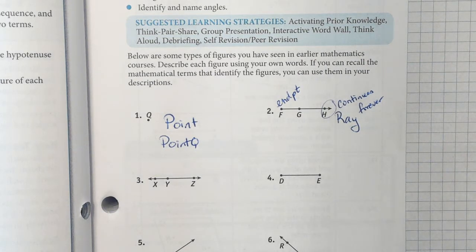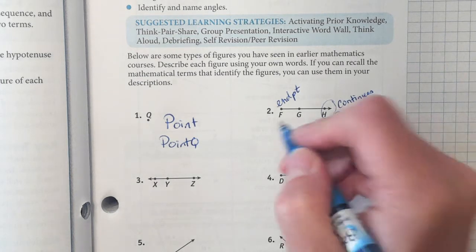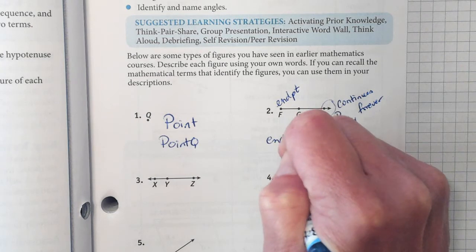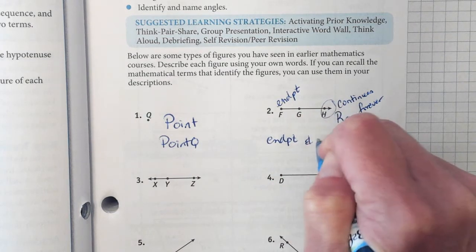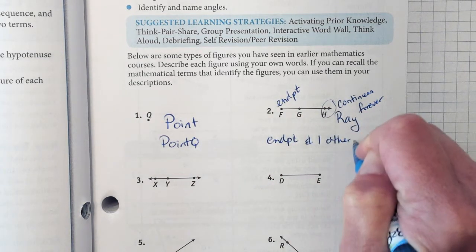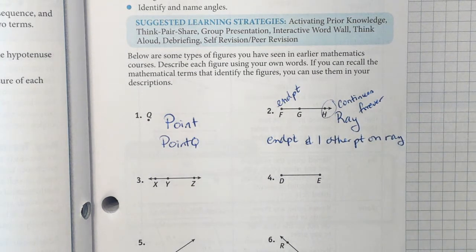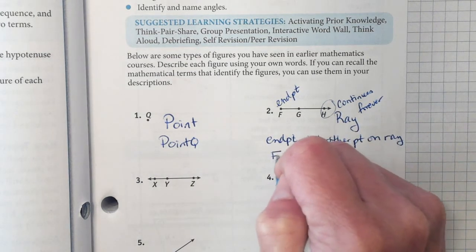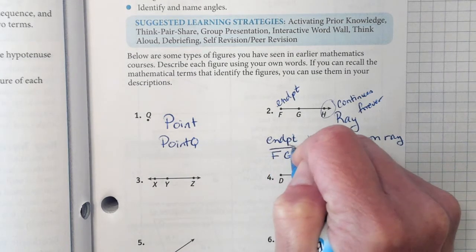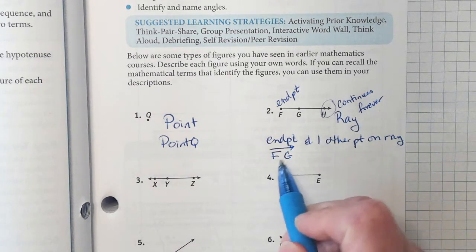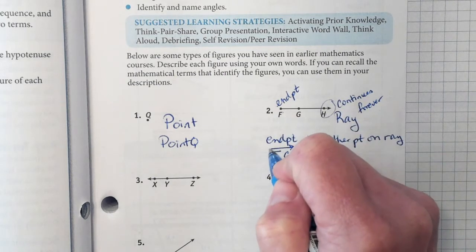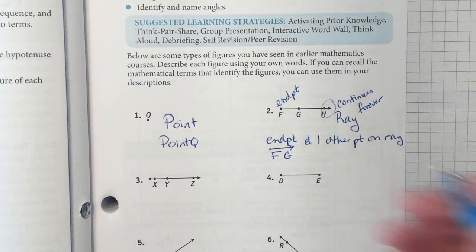There's a variety of different ways that we can name a ray, but it's going to require the end point and one other point on the ray. So we could name this as ray FG, and then we draw a little ray over the top. Notice how F being the end point, that's kind of where the little end point of the ray is.